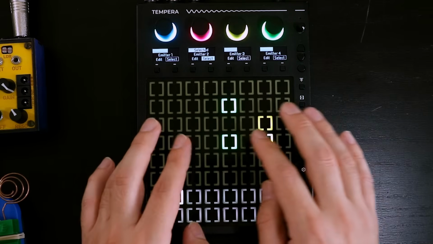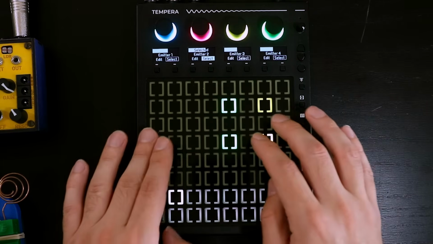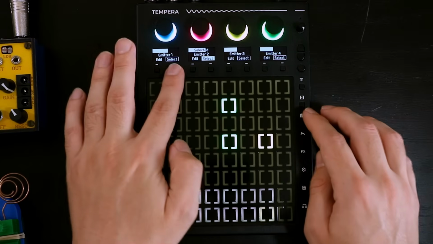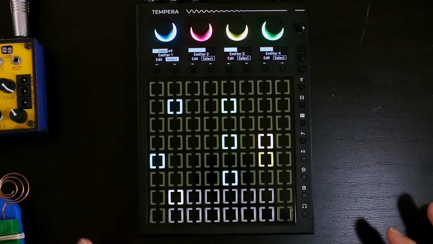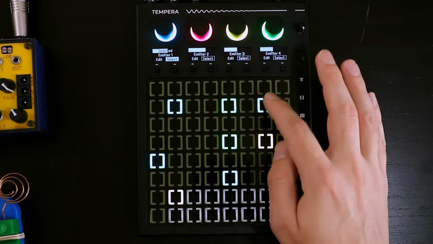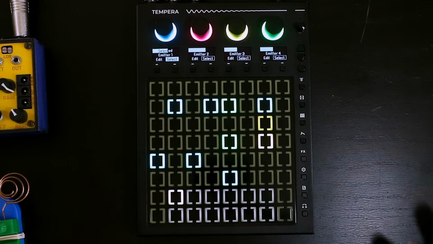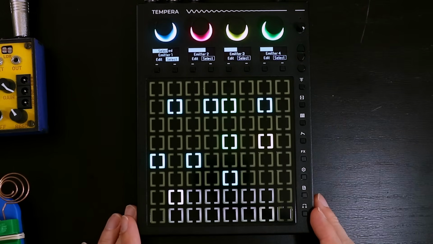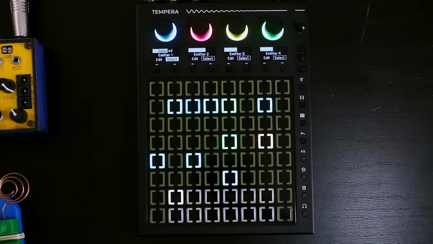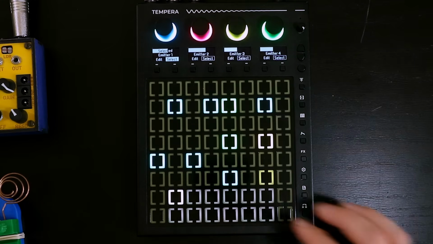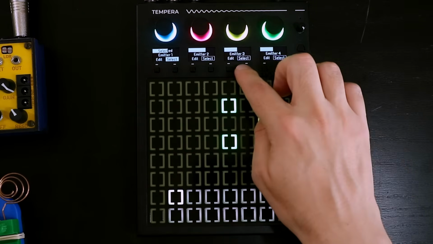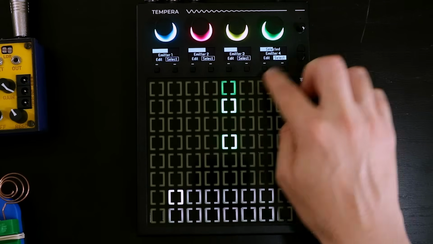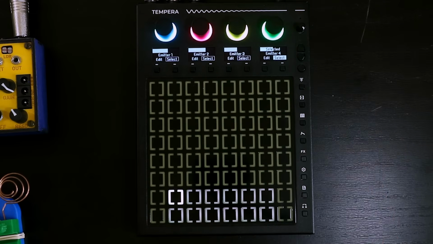And now I have a performable, effectable, loopable, beddable set of tools for building out a performance. And now I can hold ideas in Tempura while I retune the lyra and move on to other stuff. And I think that is super cool. That's how I'm going to use it.